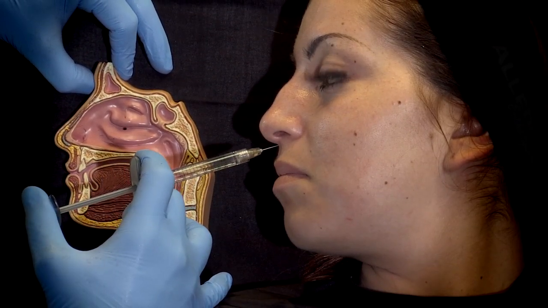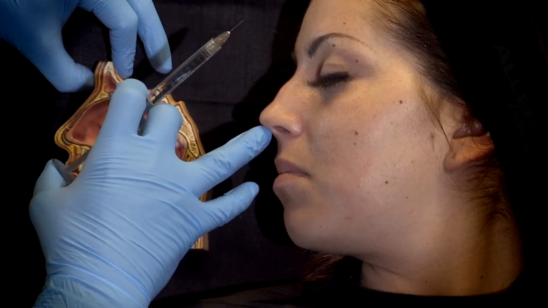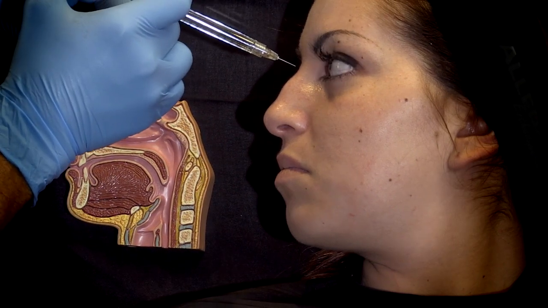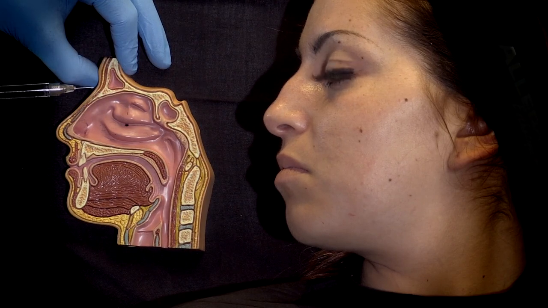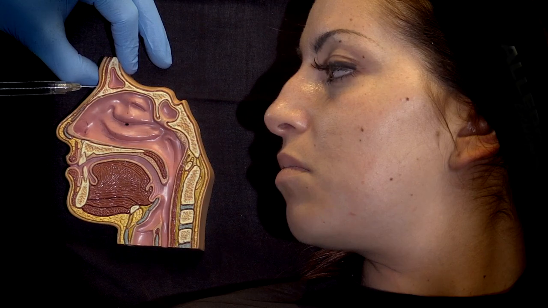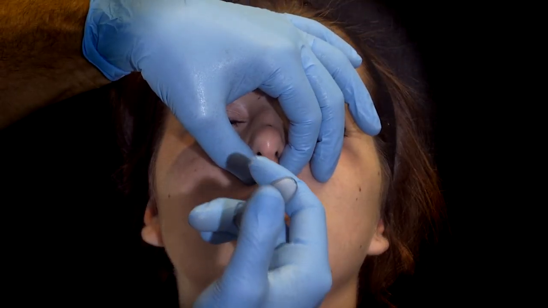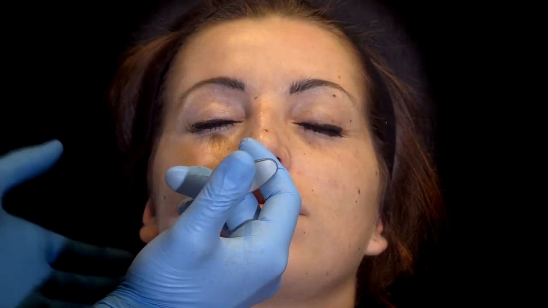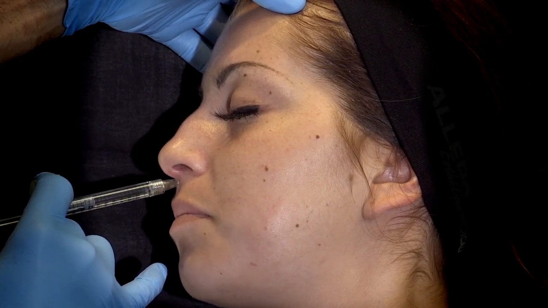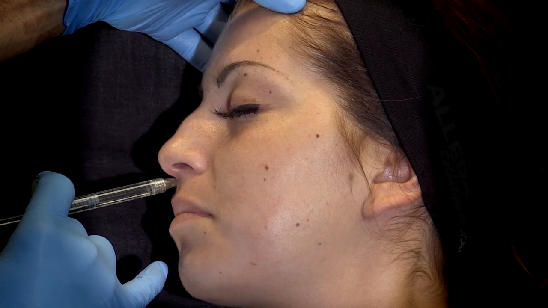We usually start with the injection deep on the nasal spine to lift the tip. And then we will inject the naso-frontal angle down to the bone. The injection is medial with a slow anterograde and retrograde injection down to the nasal spine. The lidocaine, if you inject slowly, has time to numb the area.